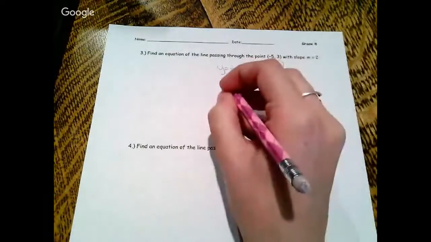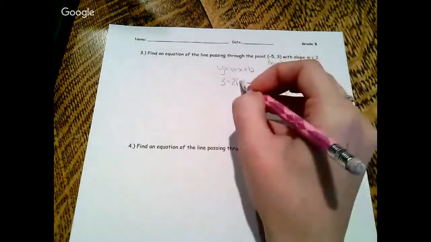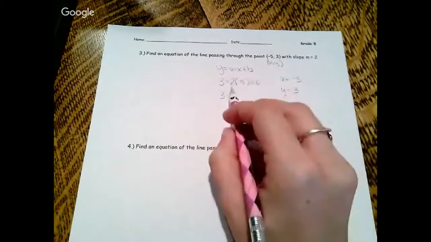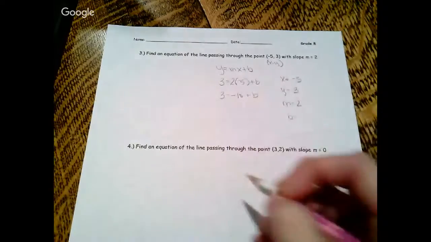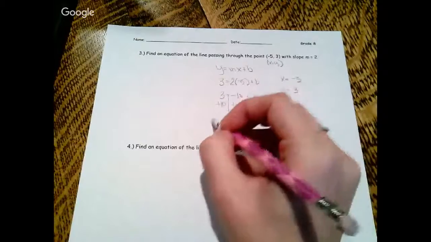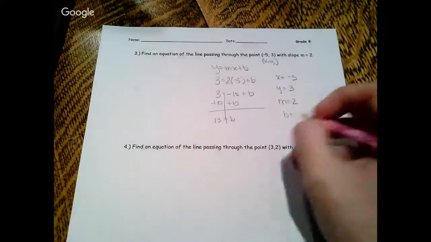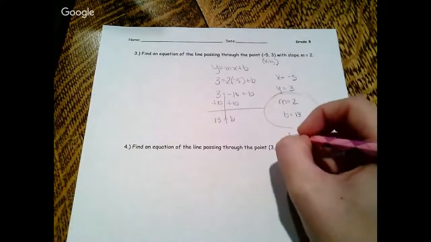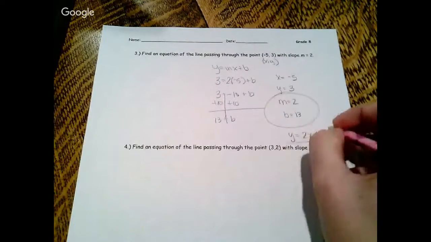So y was 3, so I'm replacing y with 3. M is 2. X is -5 plus b. I have 3 equals 2 times -5 is -10 plus b. Now to isolate b, I have to add 10 to both sides. So when I do that, I get 13 equals b. So now that b is 13, I have my slope, I have my y-intercept. So the equation that you should have written is y equals 2x plus 13.